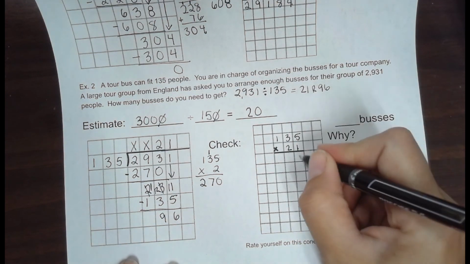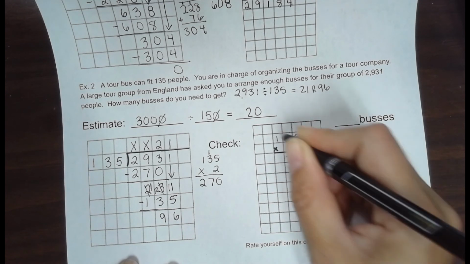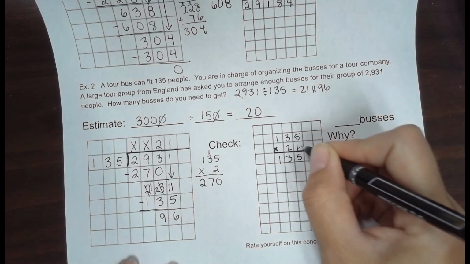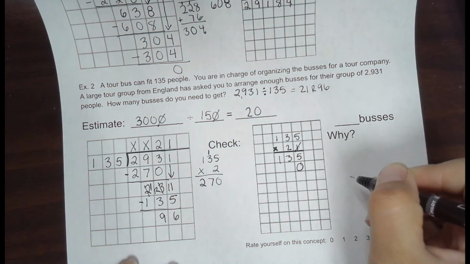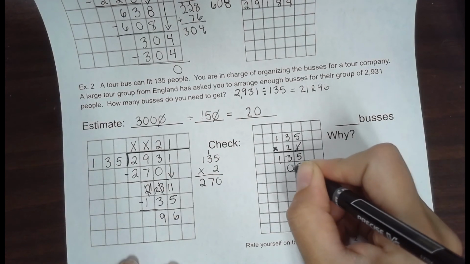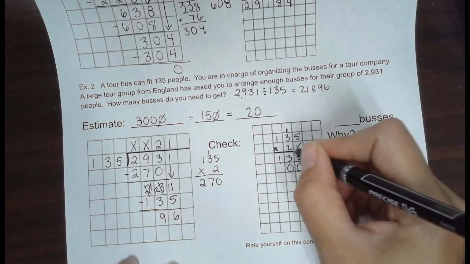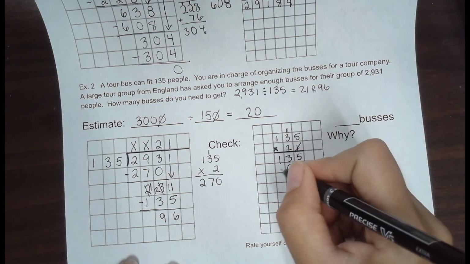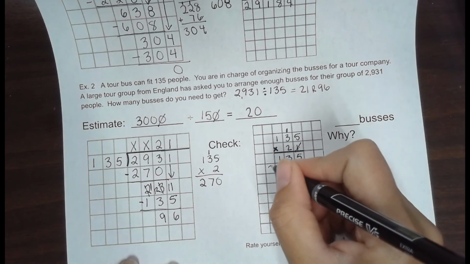1 times 5 is 5. 1 times 3 is 3. 1 times 1 is 1. Now I'm going from the ones to the tens. That means I will get 0 ones, so I'm putting a 0 placeholder here. 2 times 5 is 10. Regroup 1. 2 times 3 is 6, plus 1 is 7. 2 times 1 is 2.